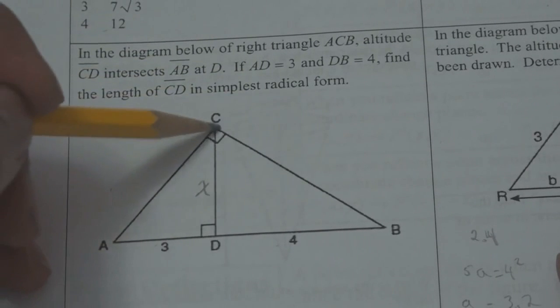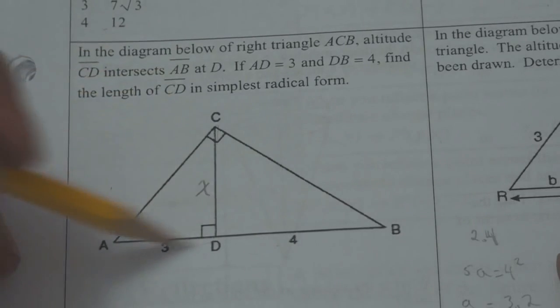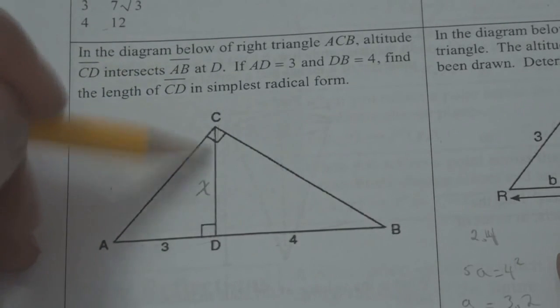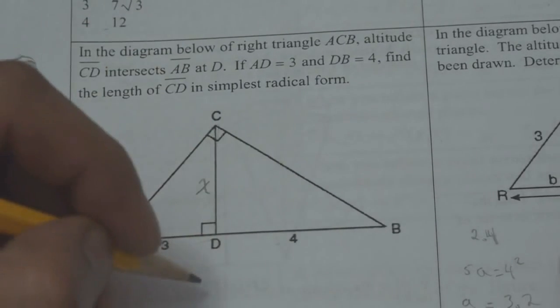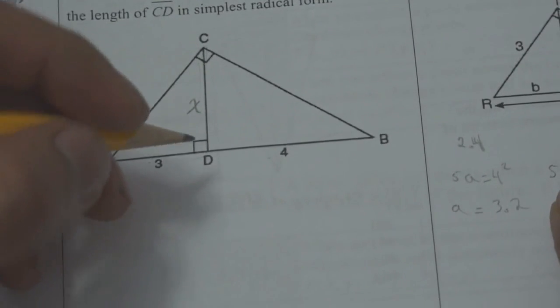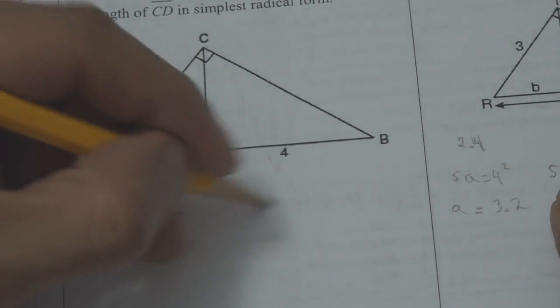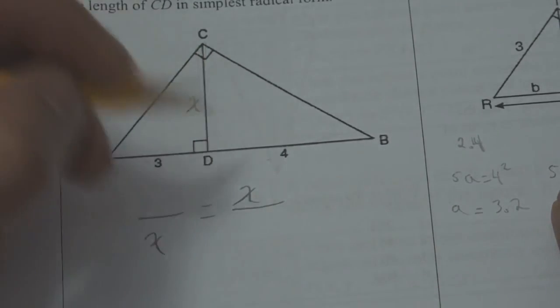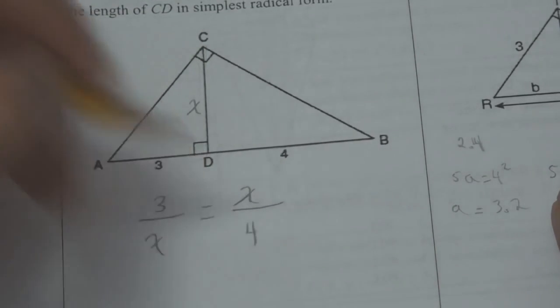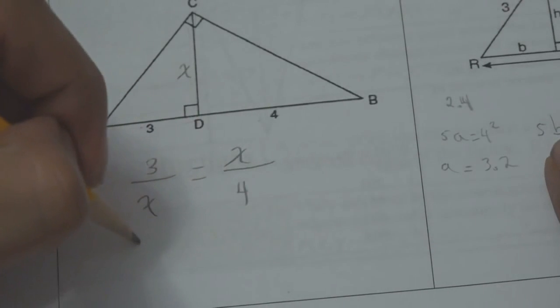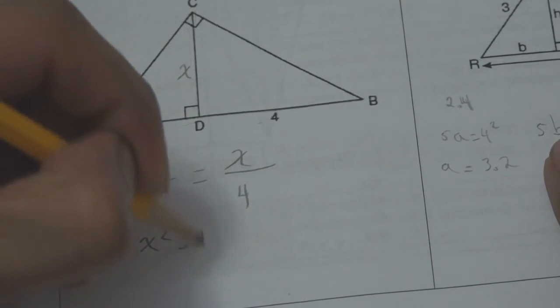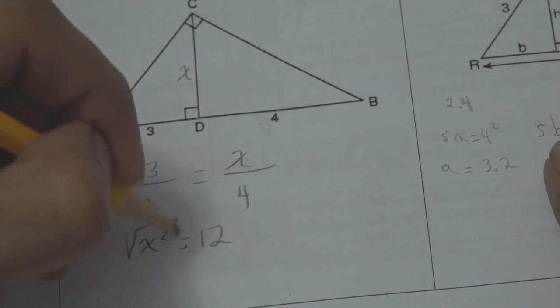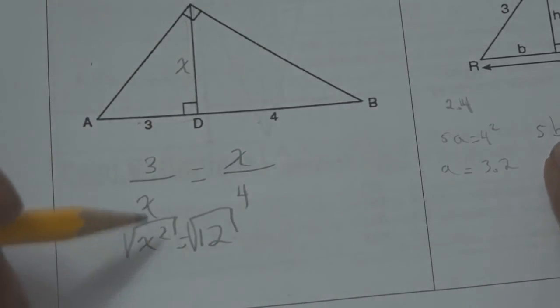Time is up. I'm going to use the altitude theorem because I got the segments of the hypotenuse and all I'm missing is the altitude. All right. What does it say? It says that the altitude is the mean proportional, so in the bottom and on top, to the segments of the hypotenuse. So I end up with x squared equaling 12. I need to take the square root because I need to find x, not x squared.